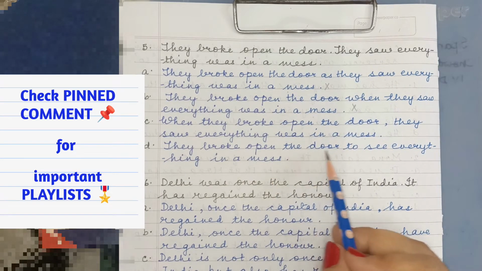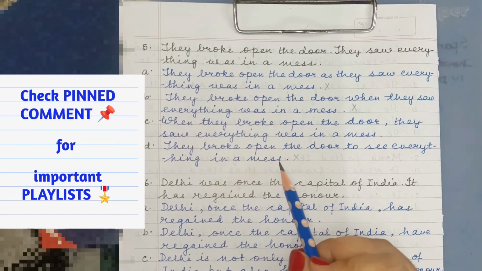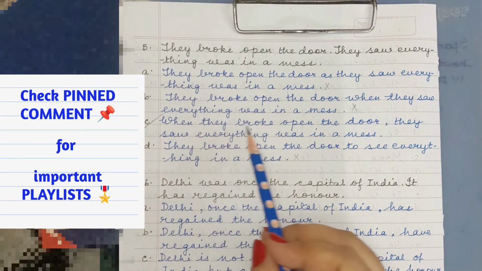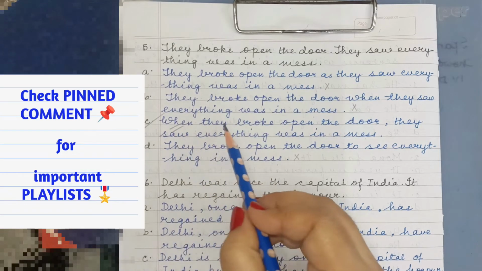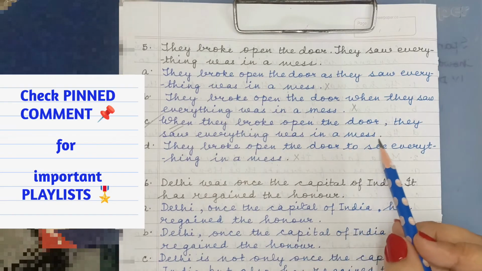When they broke open the door, they saw everything was in a mess. They broke open the door to see everything in a mess? No, as if they were expecting the mess inside. Therefore, the right answer is option C. When they broke open the door. When is important here. When they broke open the door, then they saw everything was in a mess. Perfect meaning.